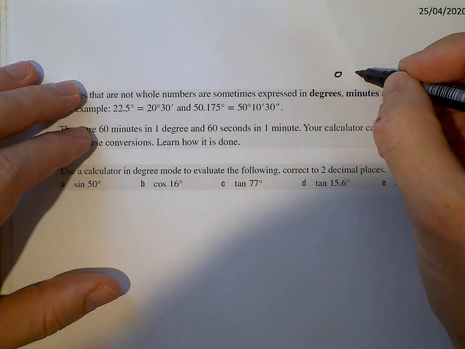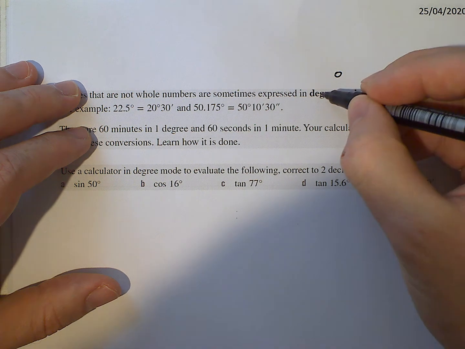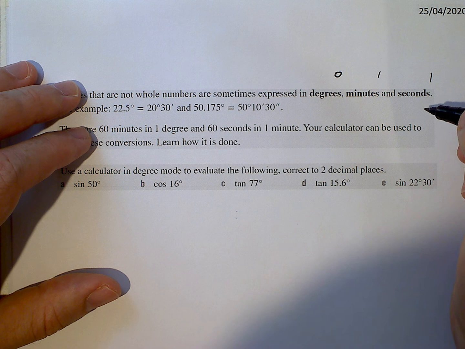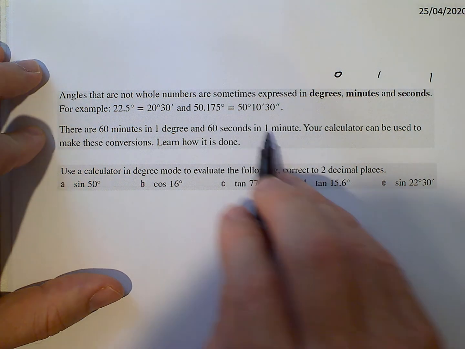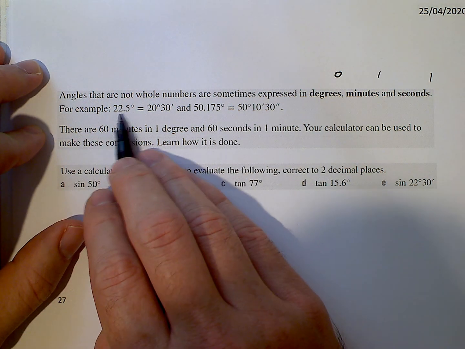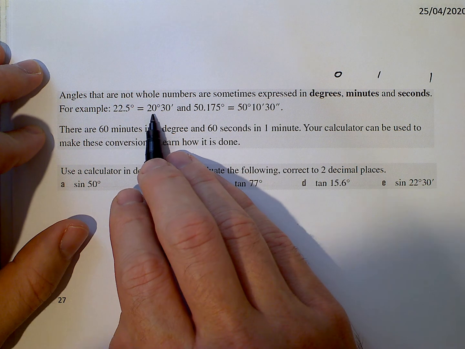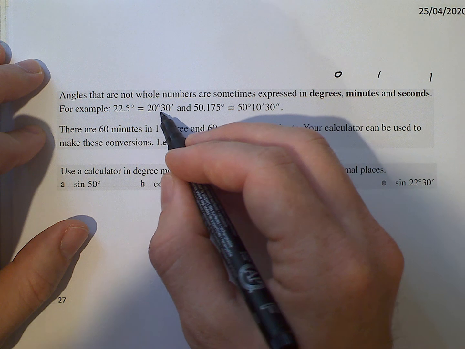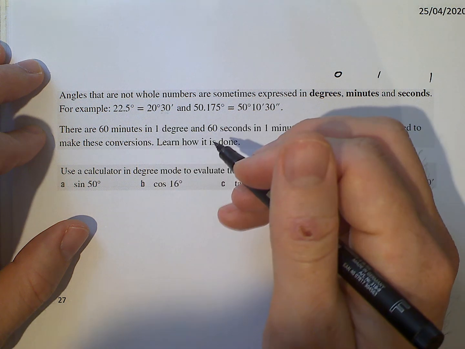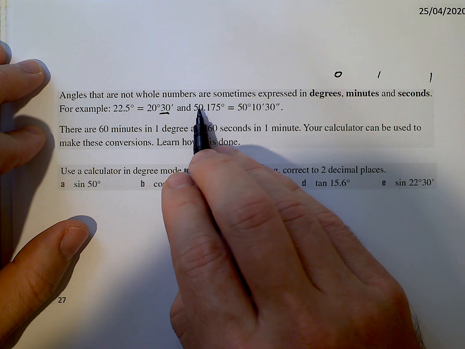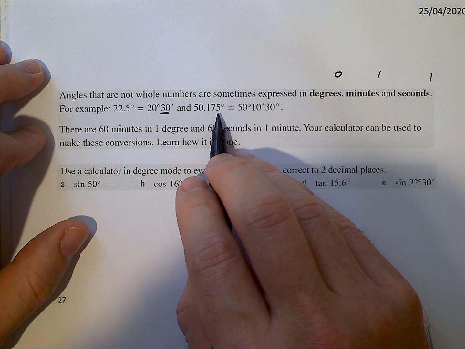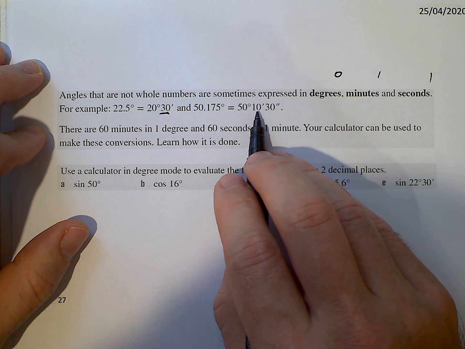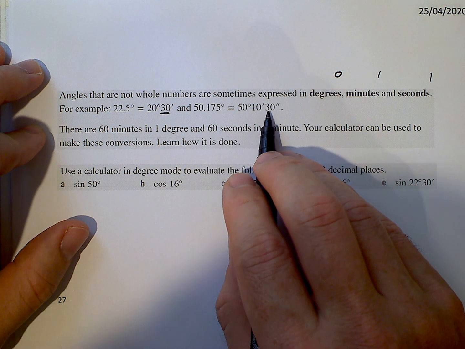There are 60 minutes in a degree, and 60 seconds in a minute. So for example, 22.5 degrees is 22 degrees and 30 minutes, because half of 60 is 30. And 50.175 is 50 degrees, 10 minutes, and 30 seconds.